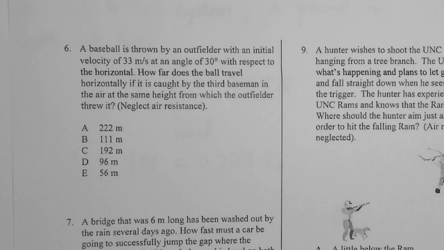I'll give you another 30 seconds to wrap it up, and then we'll just go quickly through the solution, and that'll be it.